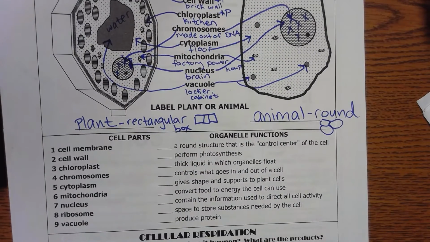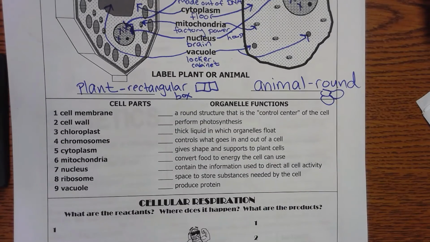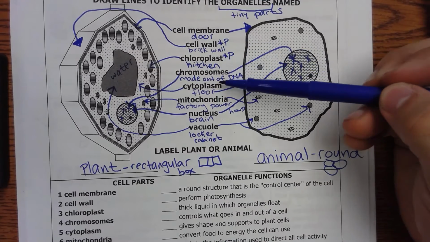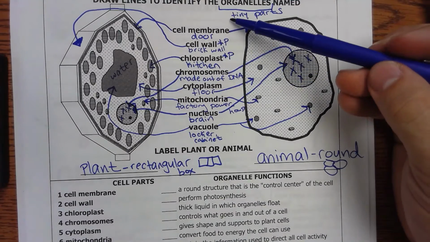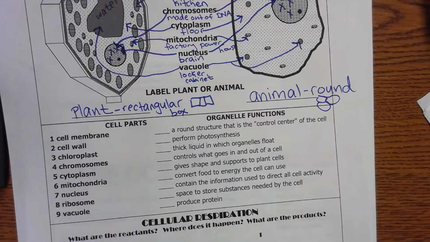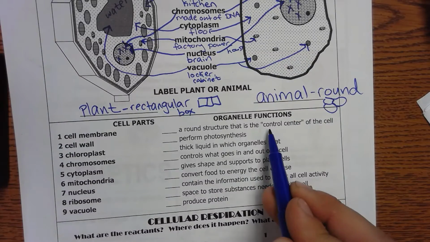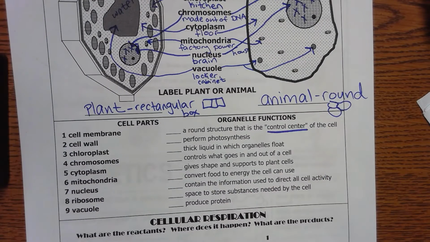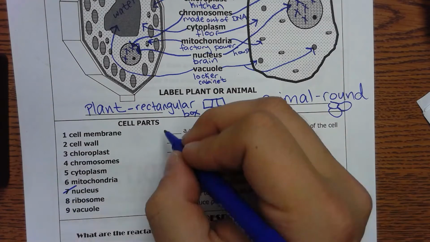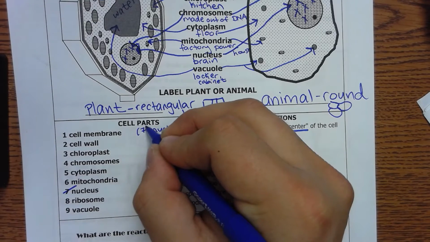So after you figure out where they are located in the cell, you need to be able to tell me what each of them does. And try to use these analogies to kind of help you. A cell membrane is like a door. A nucleus is like the brain. Okay? So, a round structure that is the control center of the cell, that is the nucleus. So we're going to write, let's just write nucleus. Or you can write the number 7 because it's number 7.